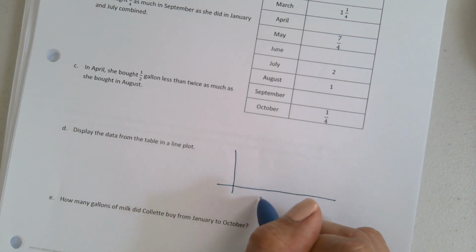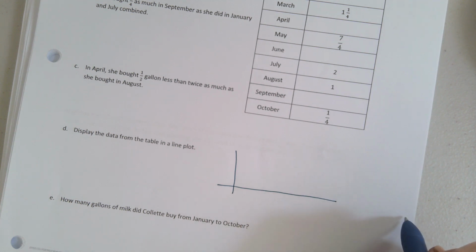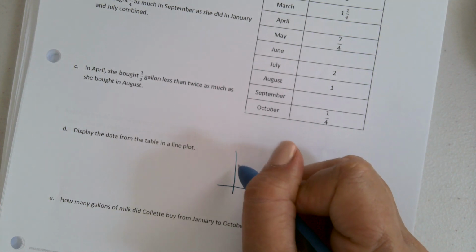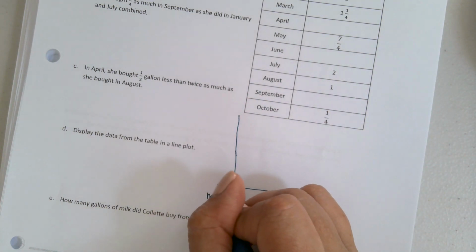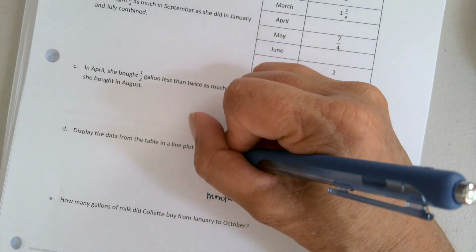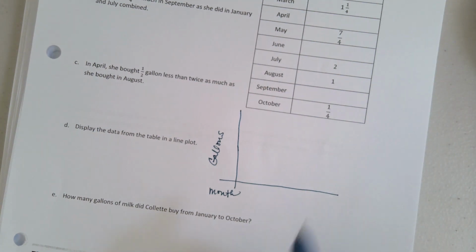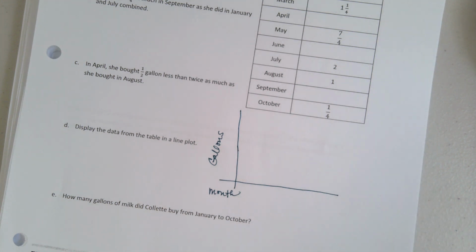I would have January, February, March, April, May, June, July, August, September, October, and then you're going to have the amount in gallons. I would go month down here, gallons here, to show that table. Remember, a line plot is the dots, and then you can connect the dots.